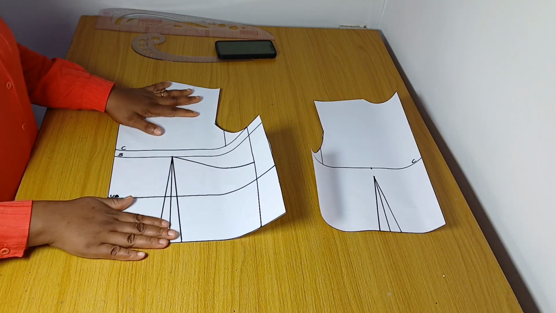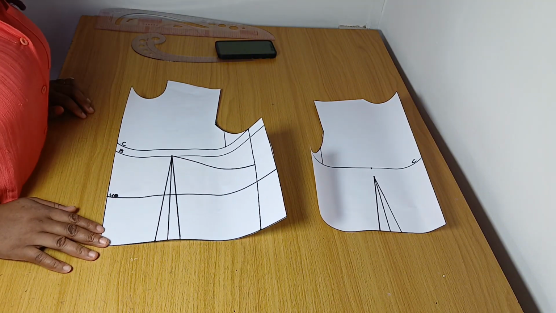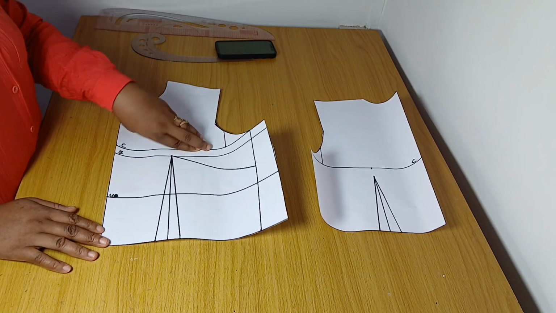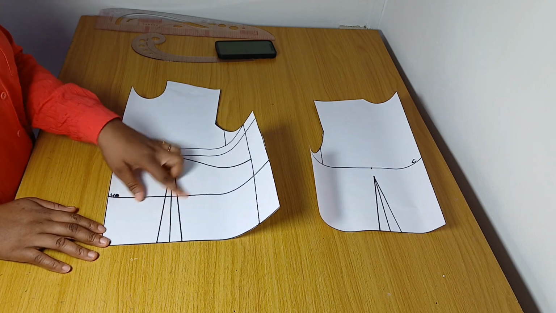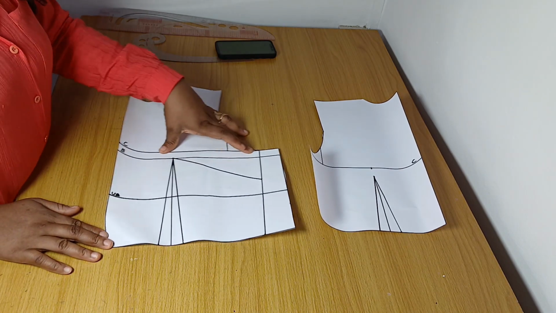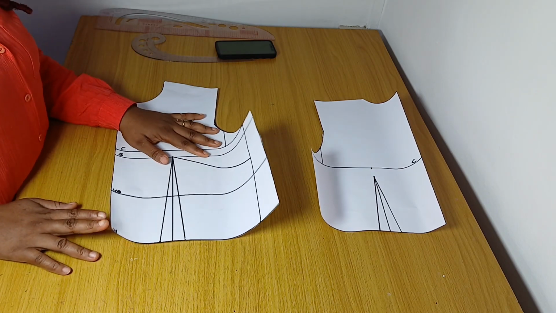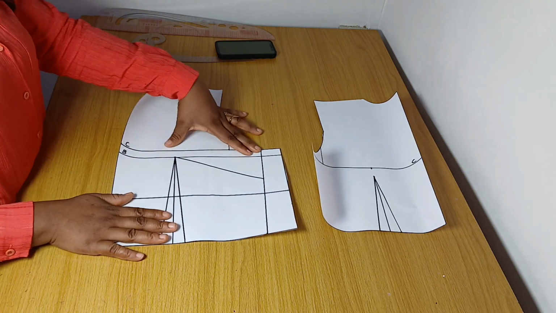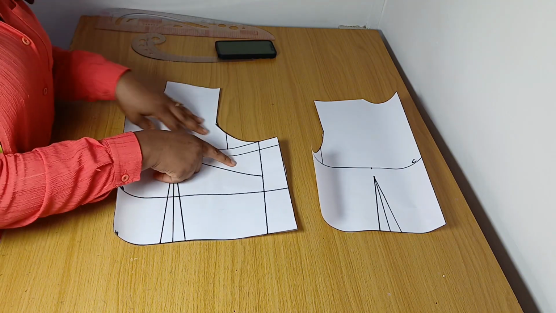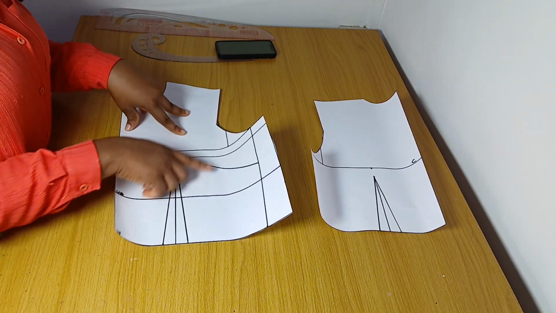The reason closing the bust dart is important is because the front length and the back length are not the same. If you look closely at both of them, you can see that the front is a bit longer than the back. So in order to make them equal, we need to close our bust dart. And this is what I'm going to be showing you how to do now.